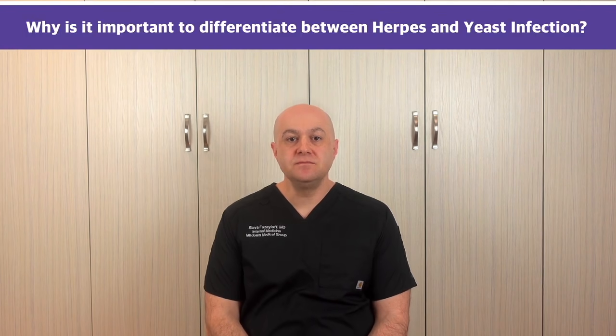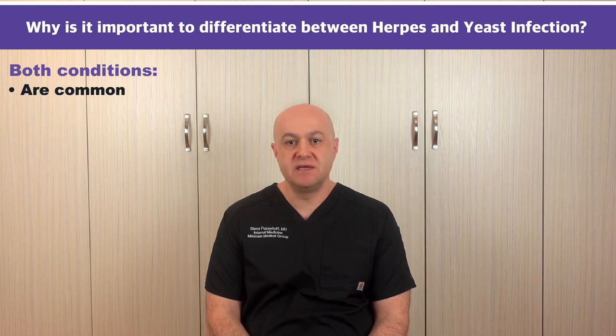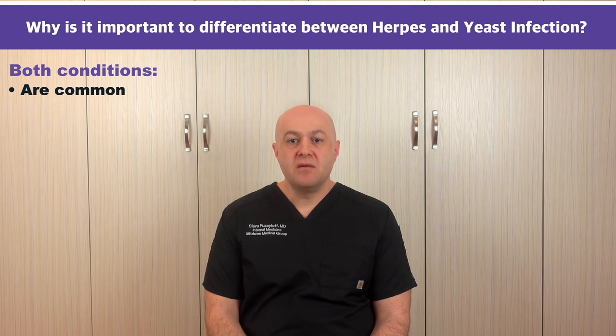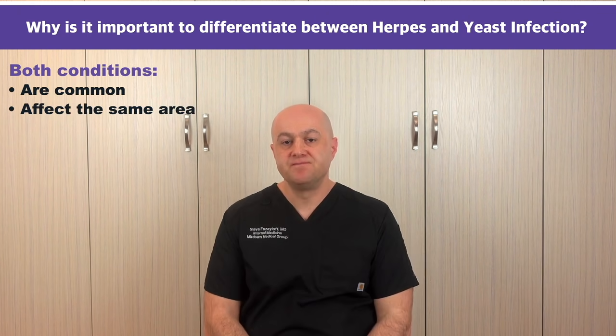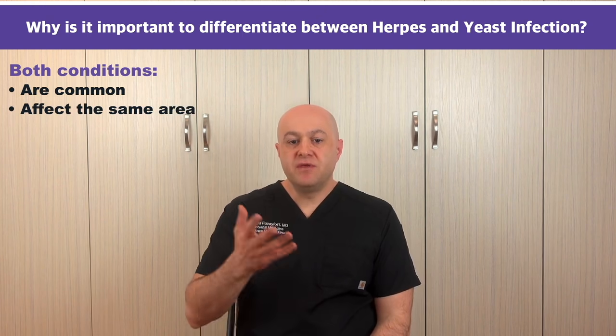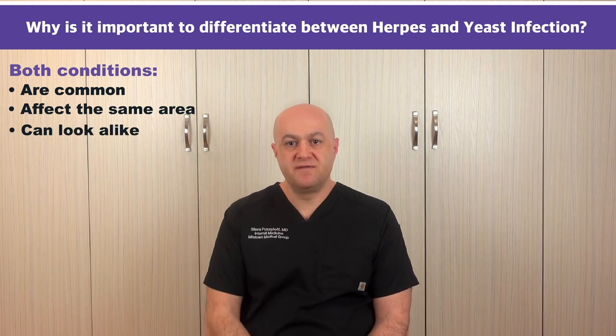Why are we recording this video? Both conditions, genital herpes and vaginal yeast infection, are common. They can affect females or people with a vagina of different ages. Both conditions can look alike when they're presented, and people want to know how to tell the difference. And unlike vaginal yeast infection, herpes infection has a lot of stigma and misconception.